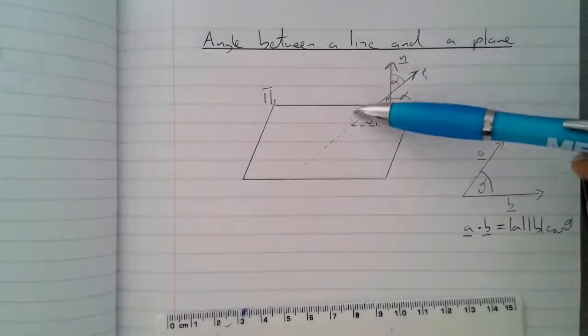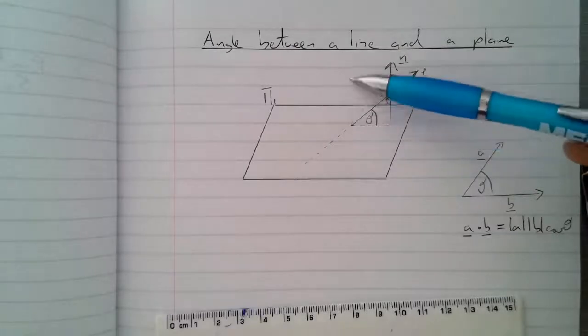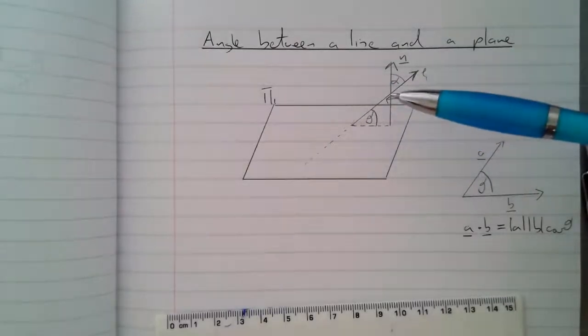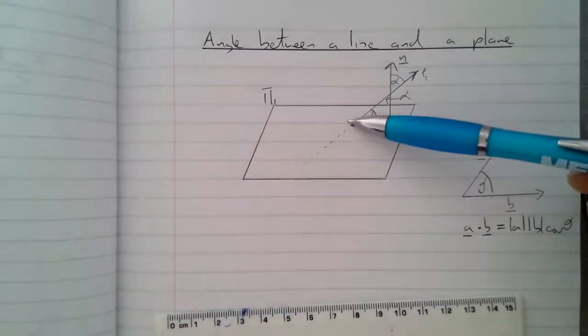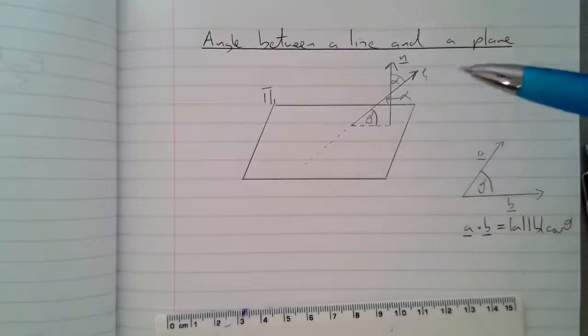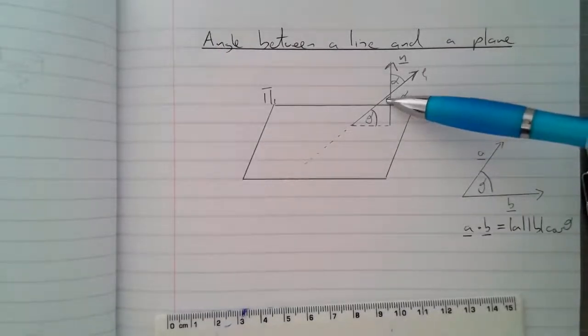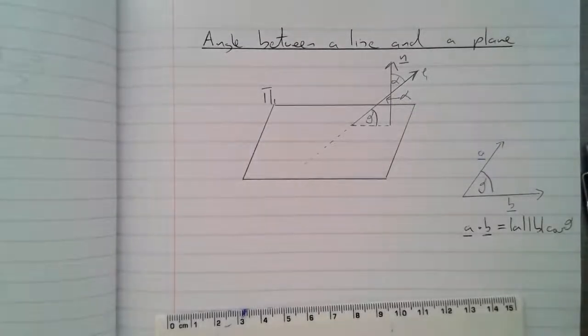That would give you exactly this situation, because you'd have the vector coming out here, so you'd have the angle between this and the line, and then obviously you could just do 90 minus it. We're doing a very similar thing. We're going to find this angle, alpha, and if we do 90 minus alpha, we're going to find theta.